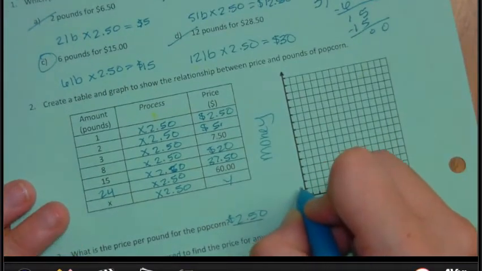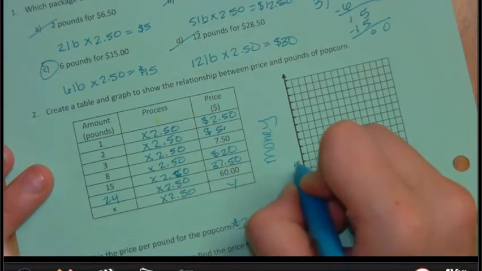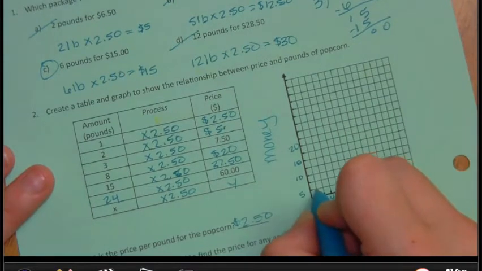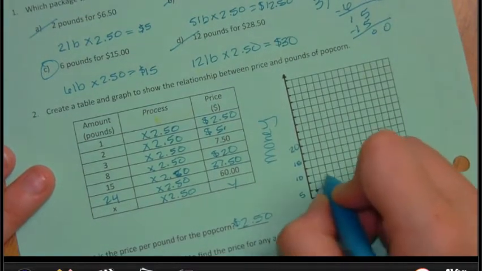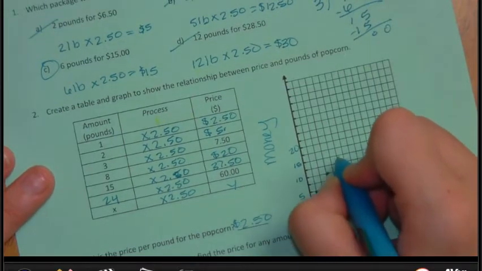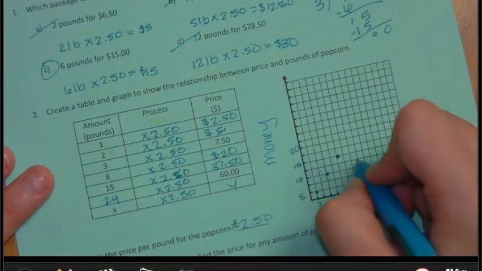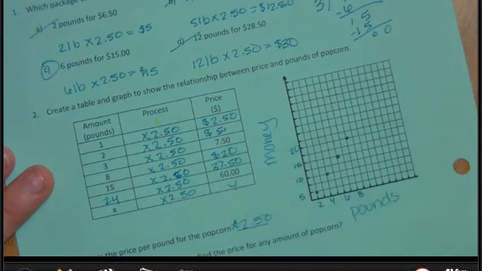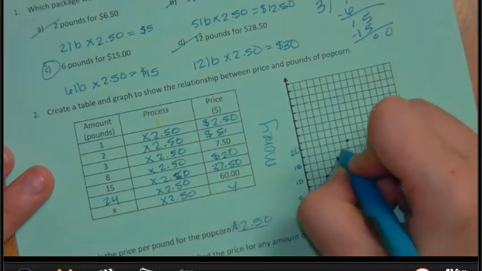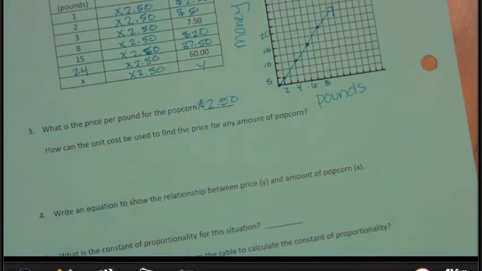And I'm going to have, what is that? 5, 10, 15, 20. I know that for 2 pounds, it is $5. For 4 pounds, I'm doubling it to 10. For 6 pounds, I'm going to triple that to 15. And then for 8 pounds, I'm going to quadruple that for 20. And if I had 0 pounds, I'm not spending any money. So I'm scaling up an equivalent ratio.